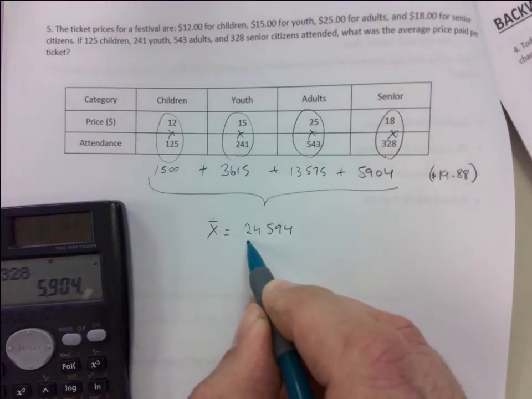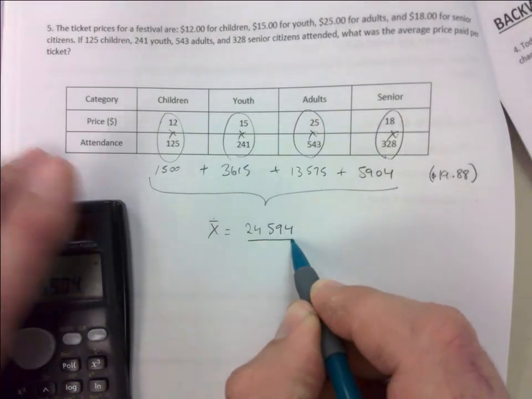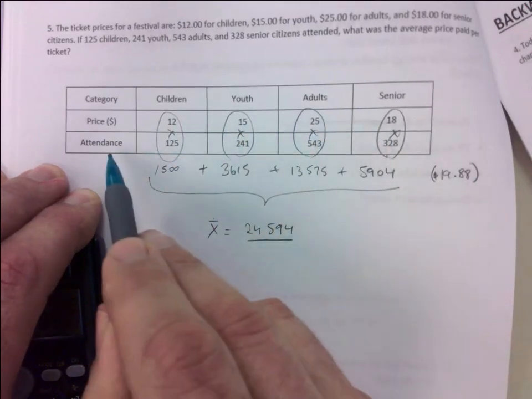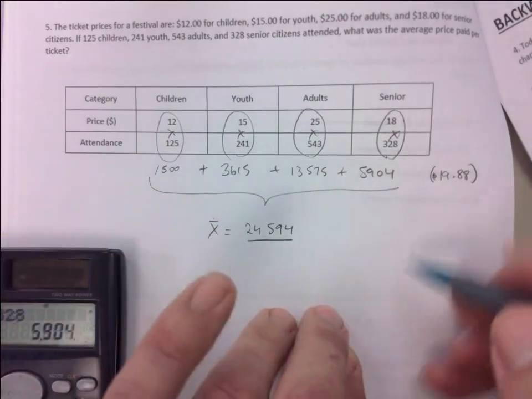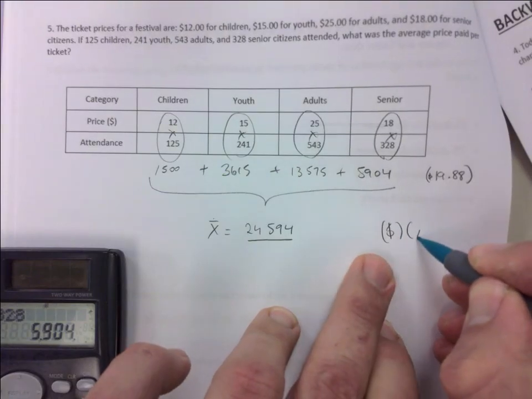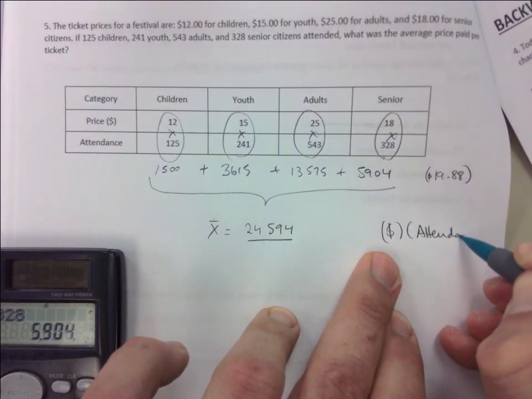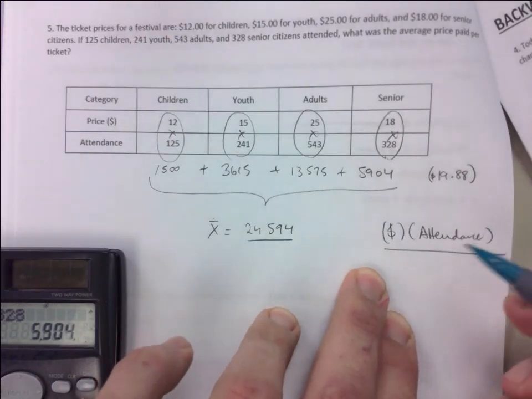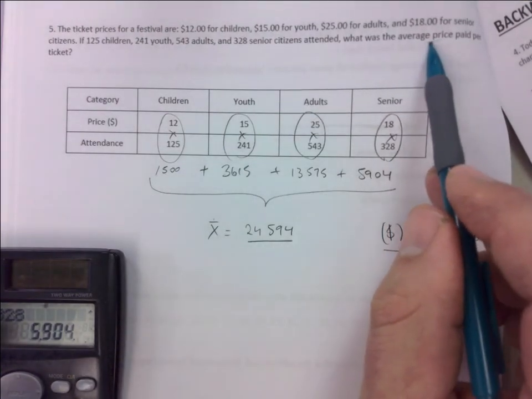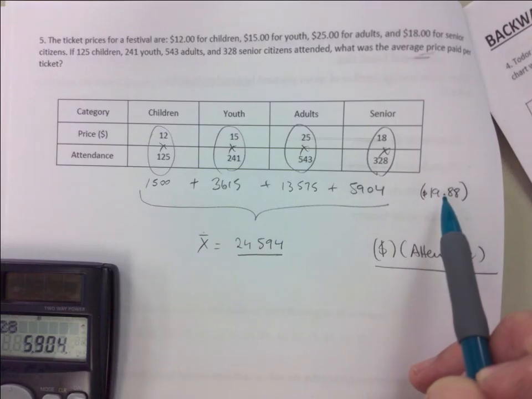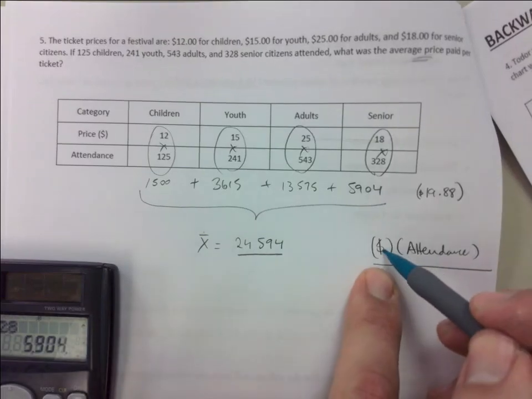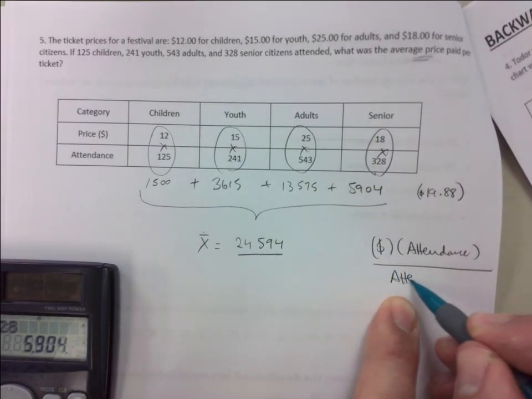Yeah? Okay. Then we divide by, you have to figure out, am I dividing by this? Am I going to add up all the prices or am I going to add up all the attendance? So you do a little thing on the side. You went dollars times attendance all the time. That's what you were doing this whole time when you were multiplying. You want the average price, right? I kind of gave it away with the answer. Maybe I shouldn't have given you the answer. But the average price is what you want to keep. So you have to divide by attendance.